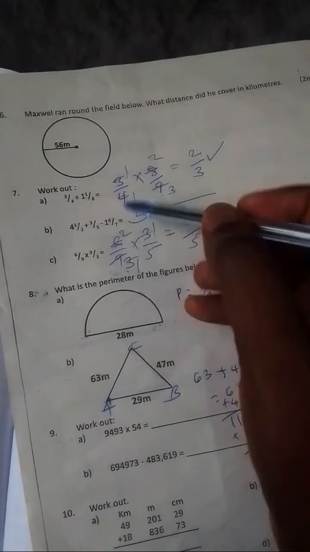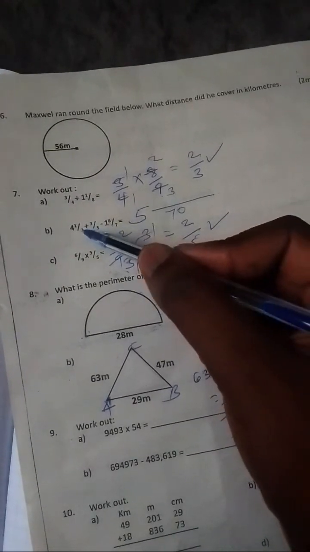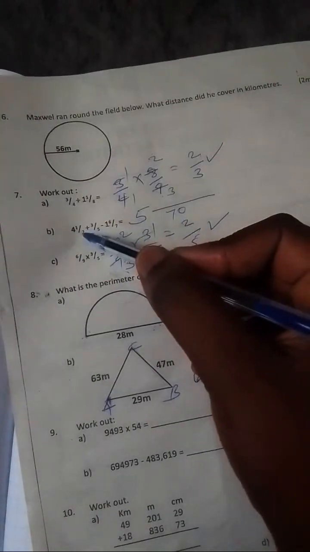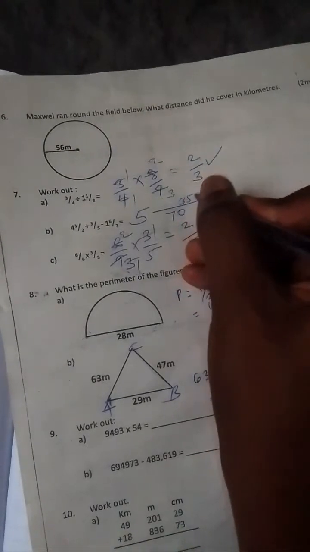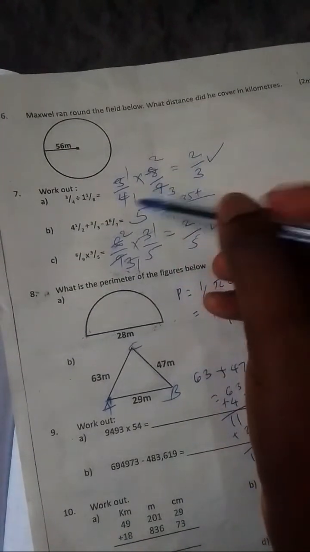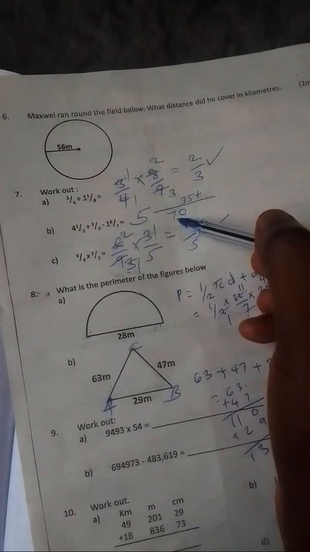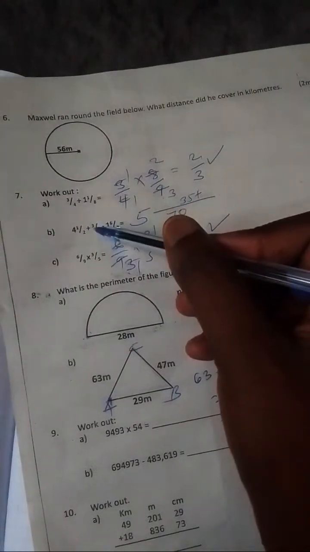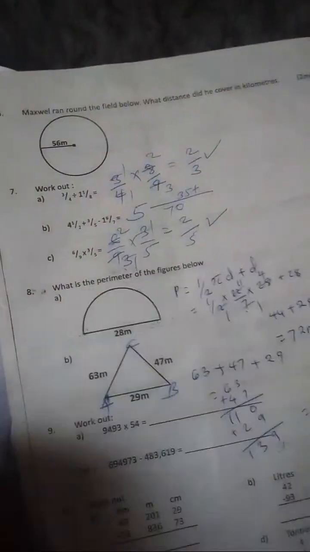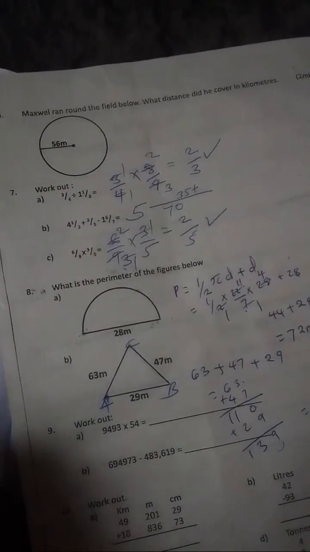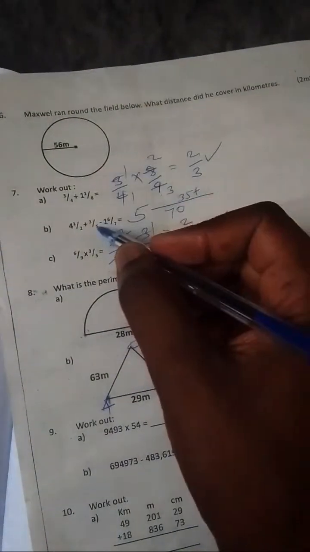Then now we are going to say that here we shall have 35 because 2 goes into 70 35 times. We shall add that 35 to this. 5 goes into 70 14 times, and 14 times 3 is, let's check, 42. So this one is 42.